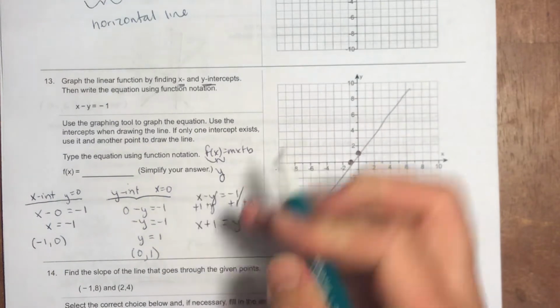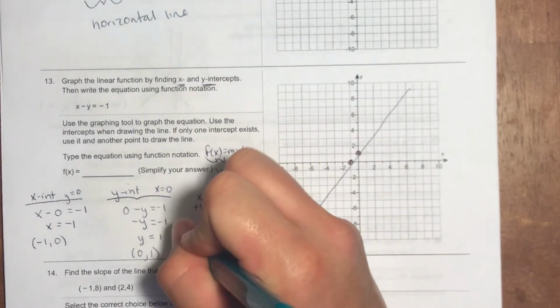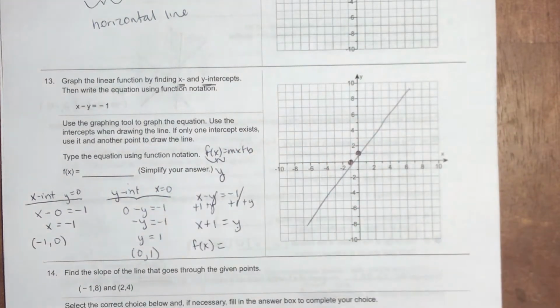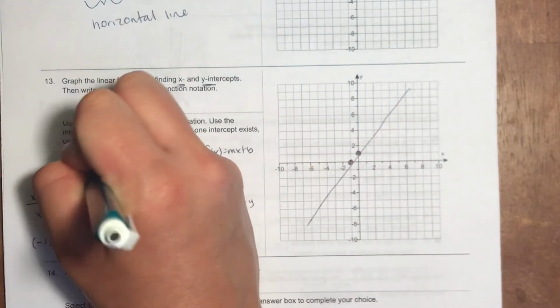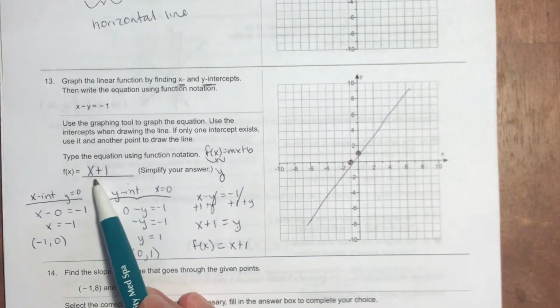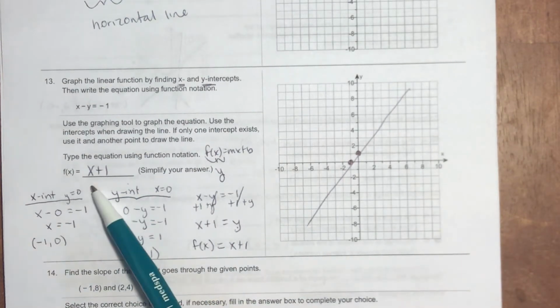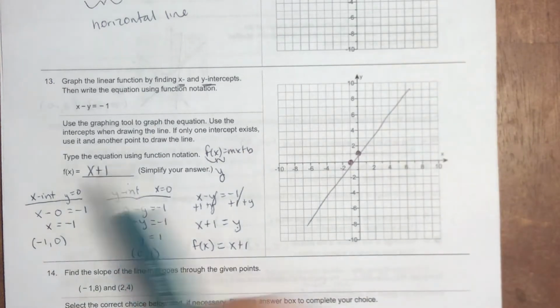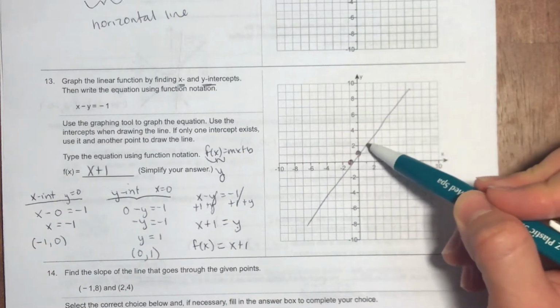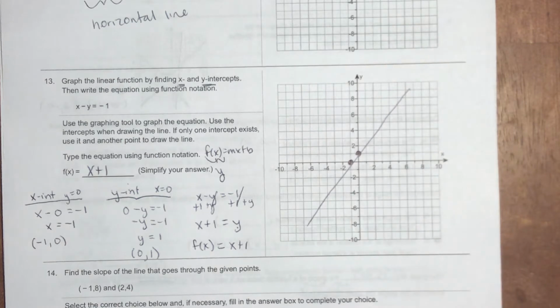And that gives us the y we replace with f of x. So f of x is equal to x plus 1. And you can check too. See, the y-intercept is 0, 1. The slope is 1. So you can go up 1 over 1, or you can go down 1 over 1. See, it matches the line we already have graphed.